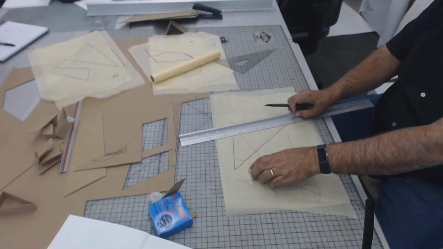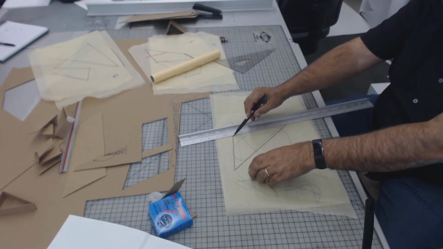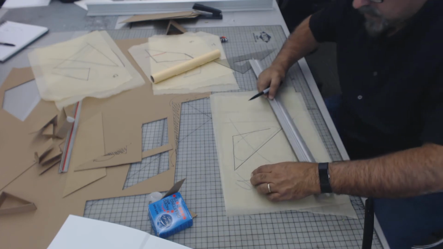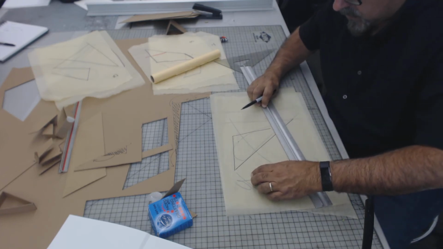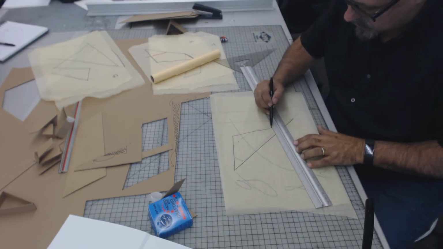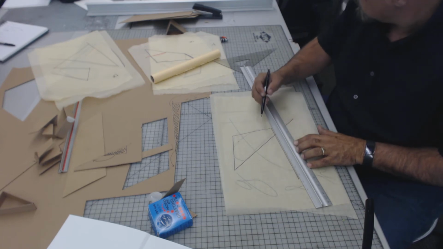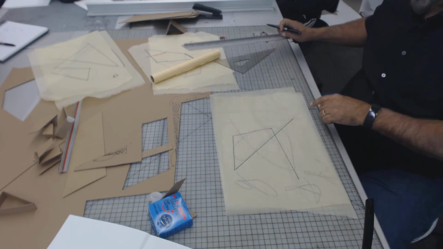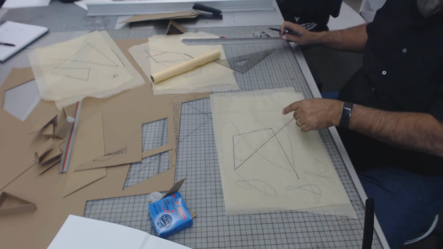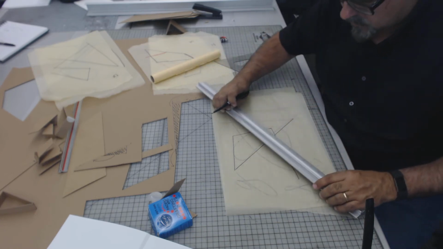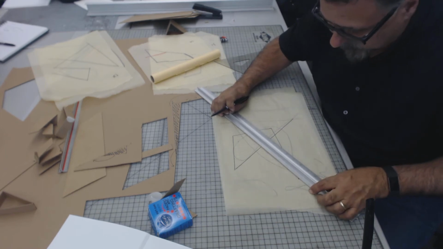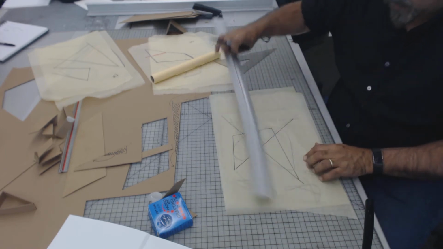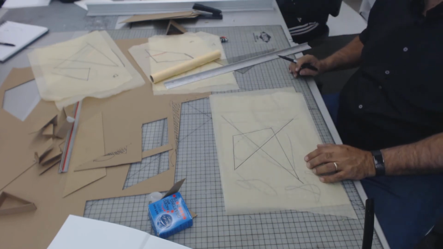So the next thing I'm going to do is maybe come to about here. Okay? Then I'm going to go out to about here. So I've got 1, 2, 3, 4. And for the final one, I can just go that way, and that's 5.